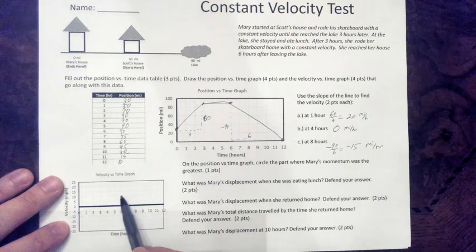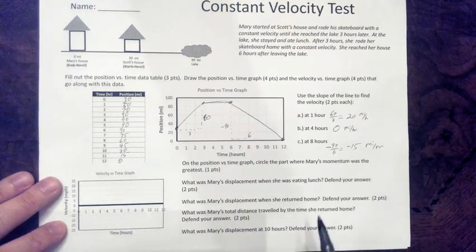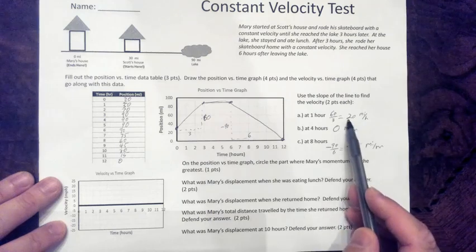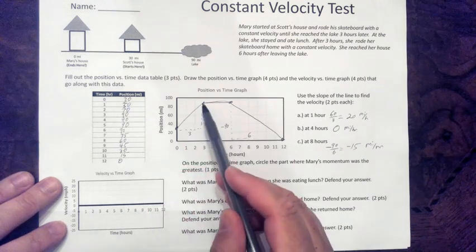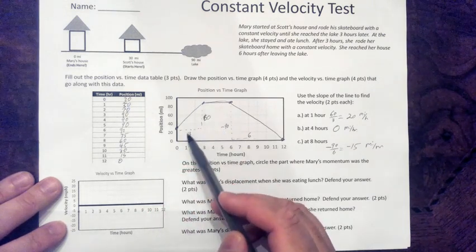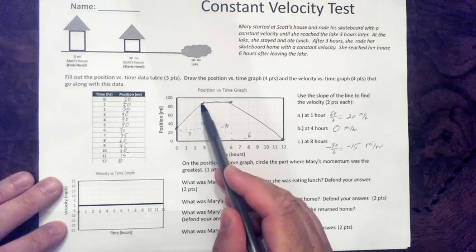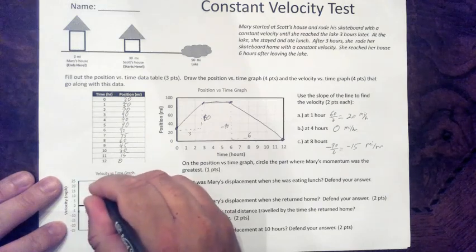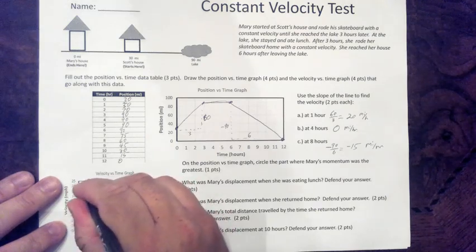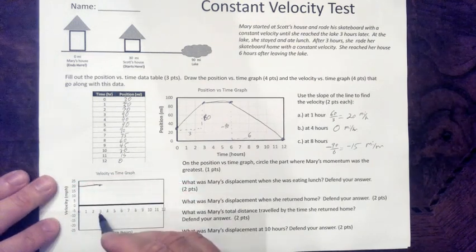Now let's come over here and look at the velocity time graph. All right, and see what we're supposed to do. So we had a velocity of 20. How long did that last? We can see it changes here. So at 1, the velocity is 20. The slope doesn't change, neither does the velocity until you get to 3. So we're going to take a line at 20, and that line is going to be flat until we get to 3 hours right here.